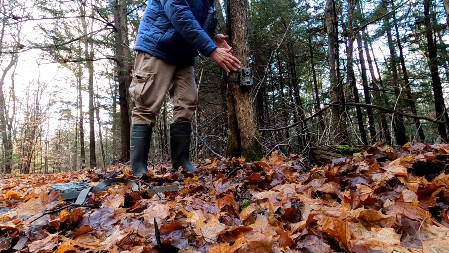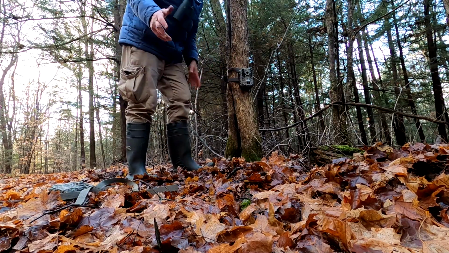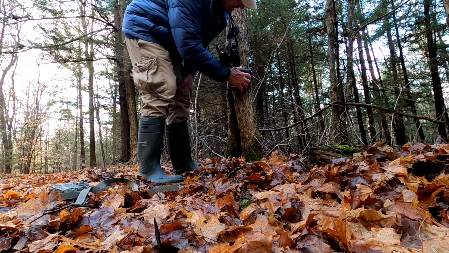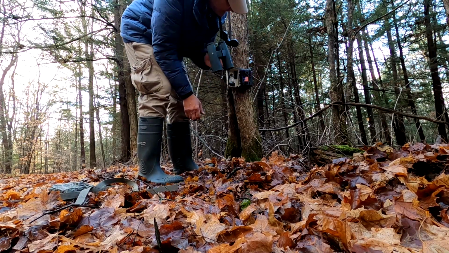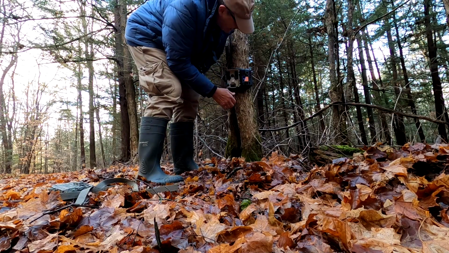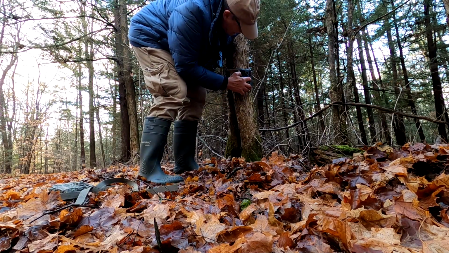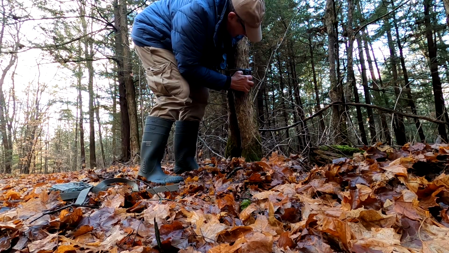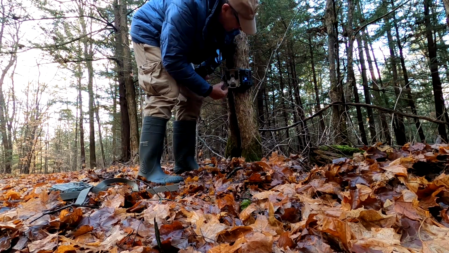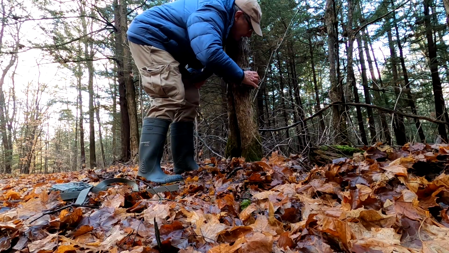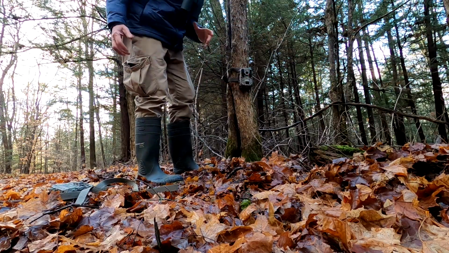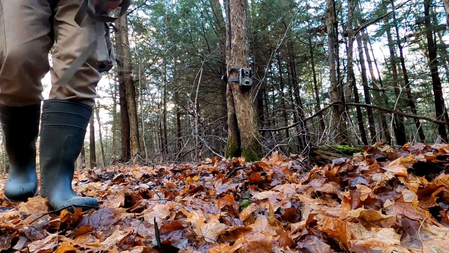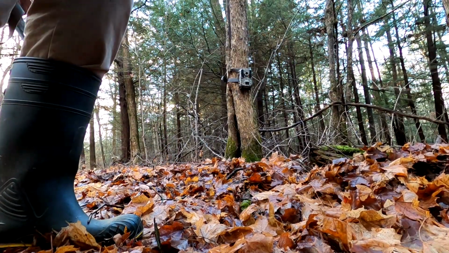So now that this is all set up, I'm just going to start it. With this camera, it's quite easy. Just get it on. Then I basically just tell it to go to start camera. Now video. That gives me a 30-second countdown to get out of the way, and then it's active. It's already been set up to do video recording. So that's how I set that camera up.